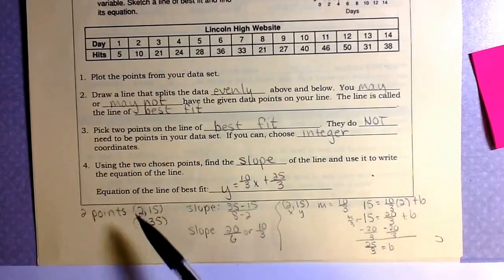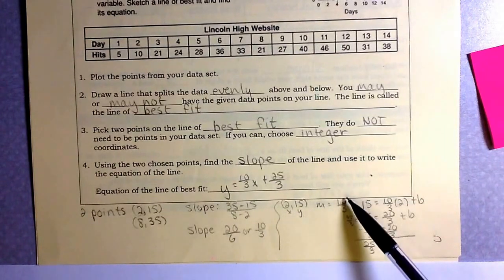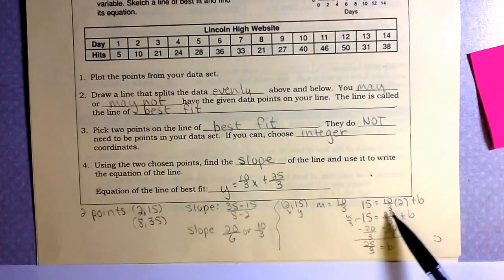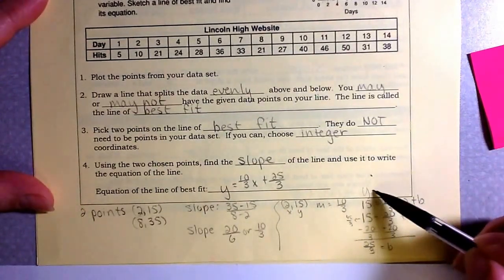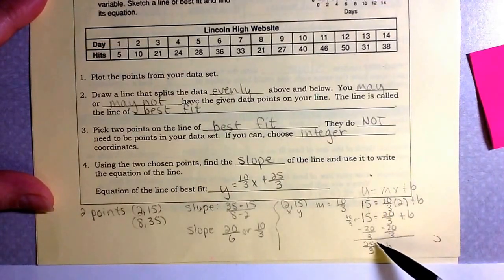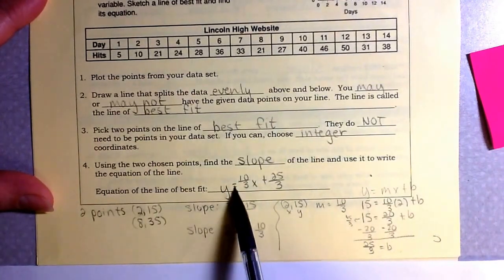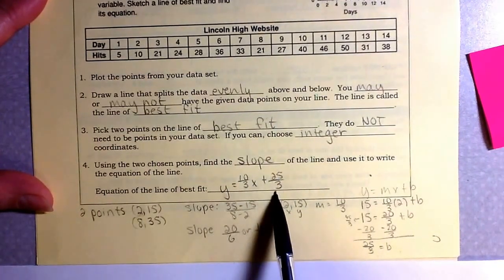Then I chose just one of those points. I chose (2, 15) to write for my x and y. My slope is 10 over 3. And then I just substitute that into y equals mx plus b. And then my intercept ended up being 25 over 3. So when I write the equation for my line, y equals 10/3 x plus 25 over 3.